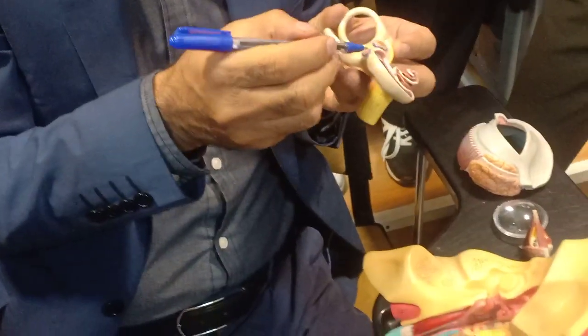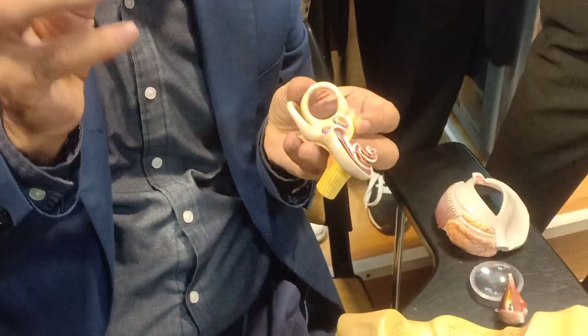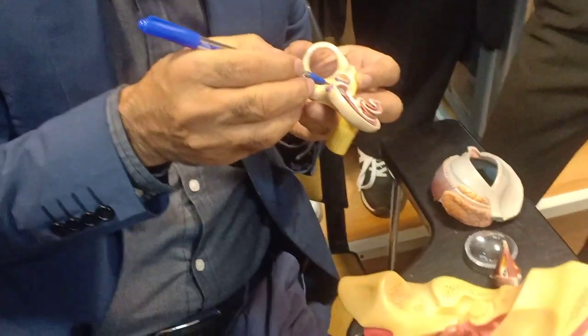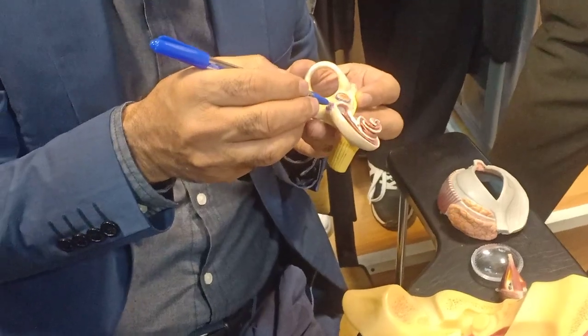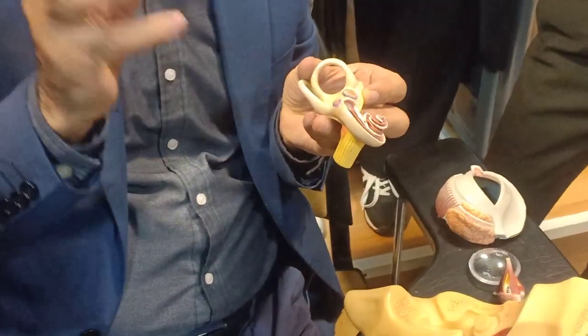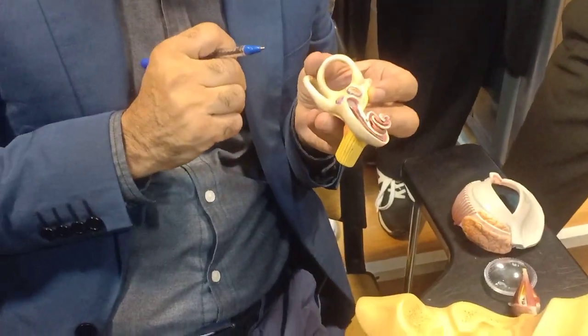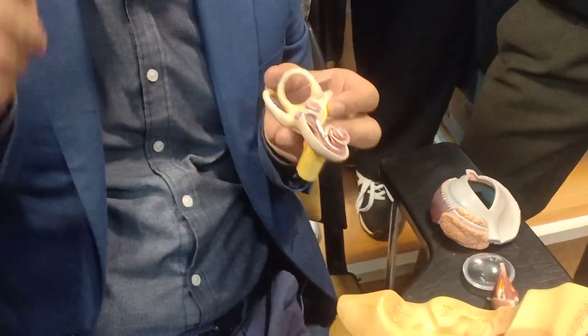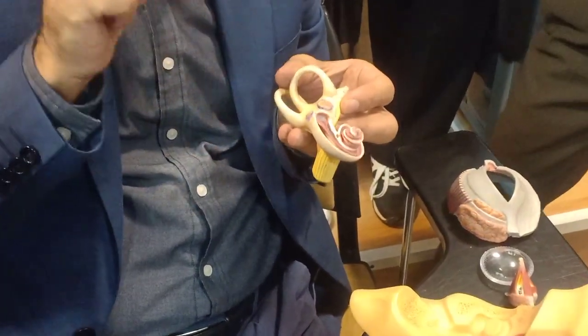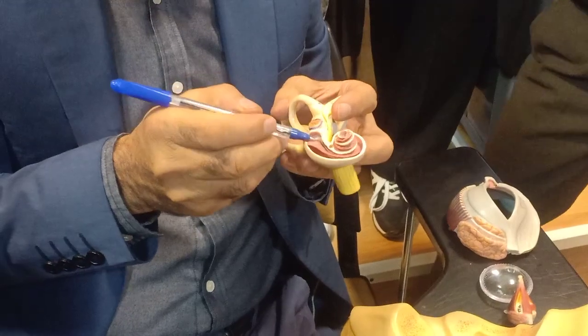And the cochlear window, or round foramen, is the same. The round foramen, or cochlear window, is closed by which structure? The secondary tympanic membrane.